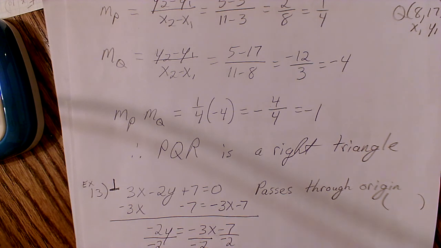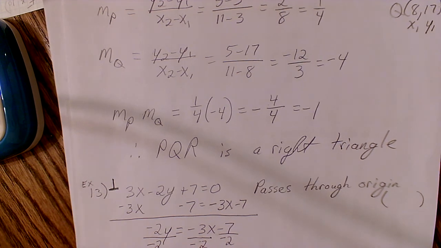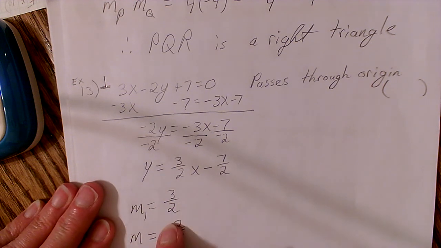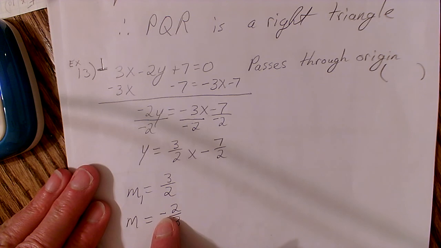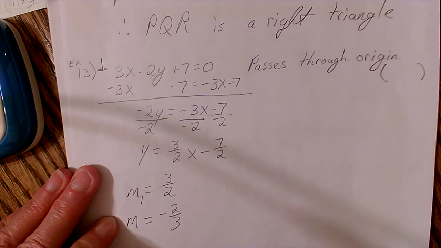The reciprocal of that, if we call this m1, is going to be negative 2 over 3. So our slope here is 3 over 2. Our reciprocal would be flipping that over and changing the sign. That's our negative reciprocal. And so our line needs to have the slope negative 2 over 3.